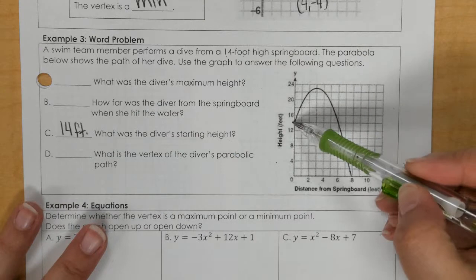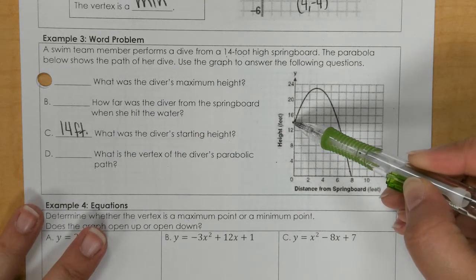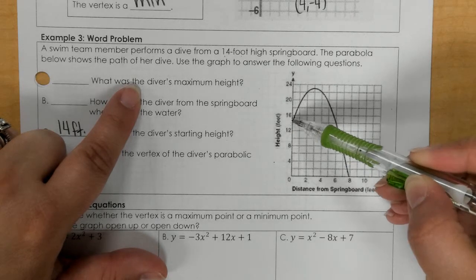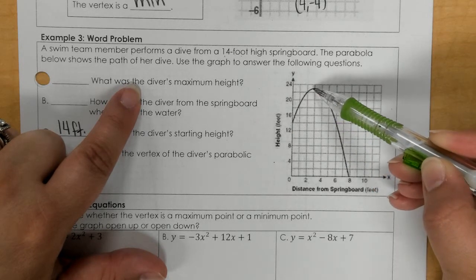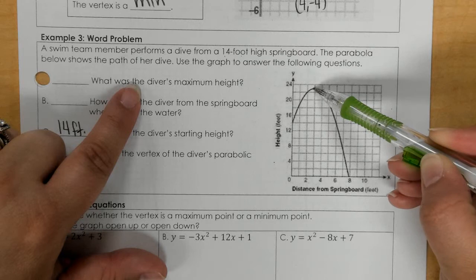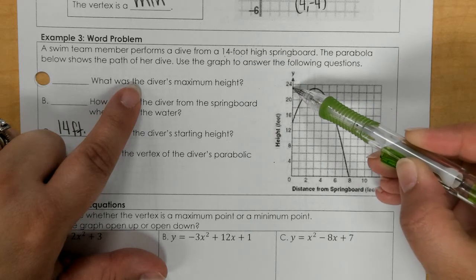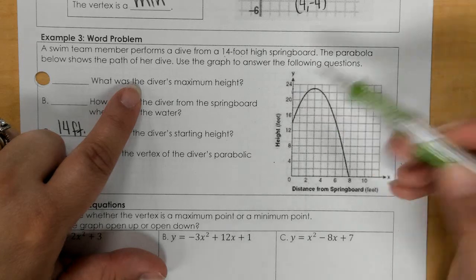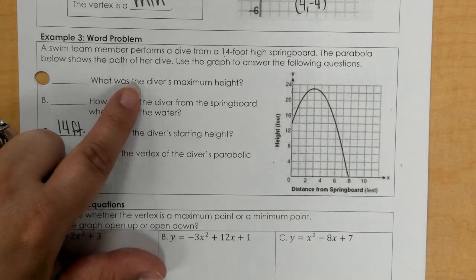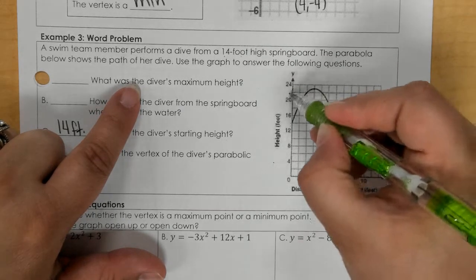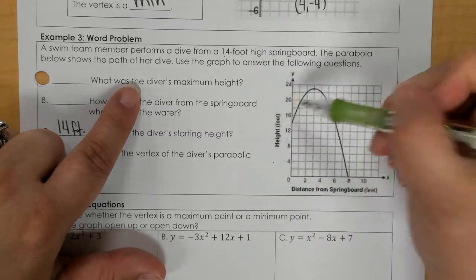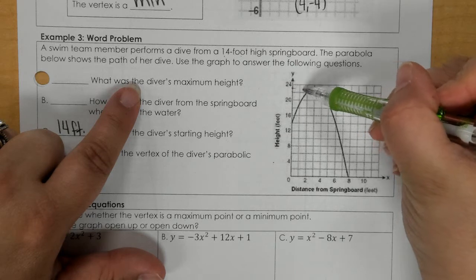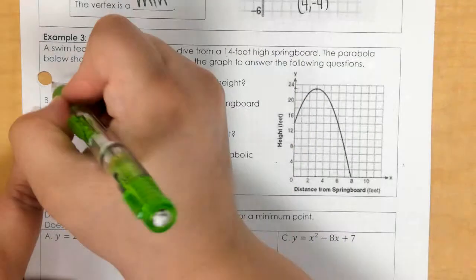Okay? It says, what is the maximum height of the diver? So as she springs off the diving board and she goes up, this is her highest point. And that is 23 feet off the ground. Okay, so this would be 22 right here, and then that would be 23. And that's where she's at, 23.